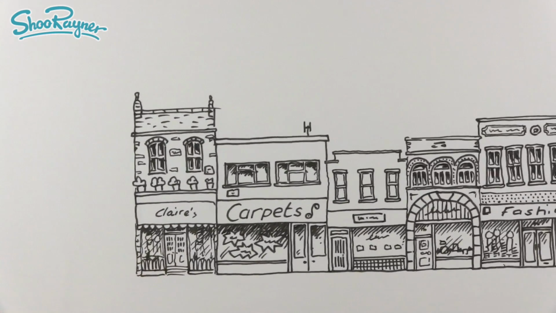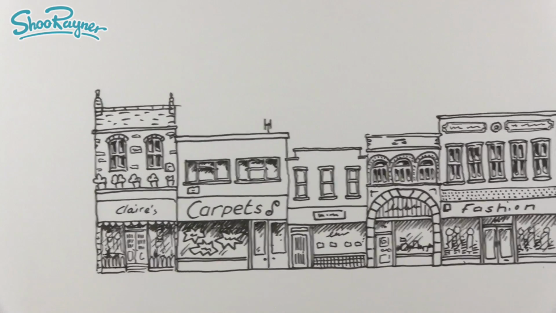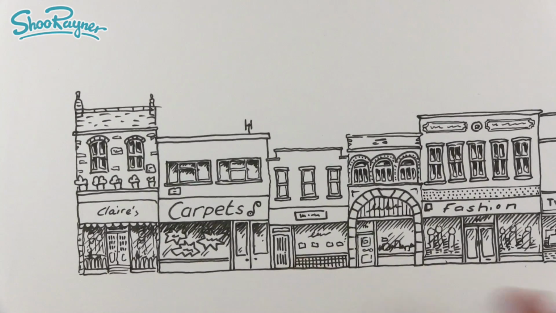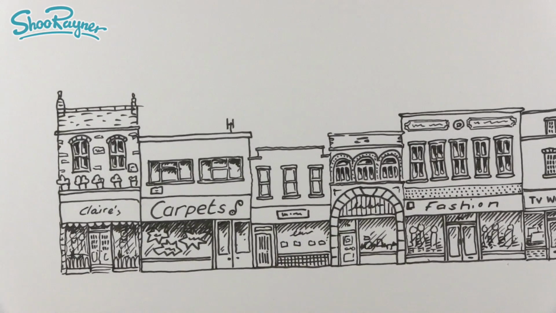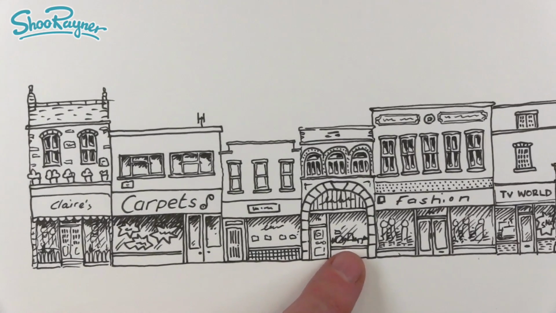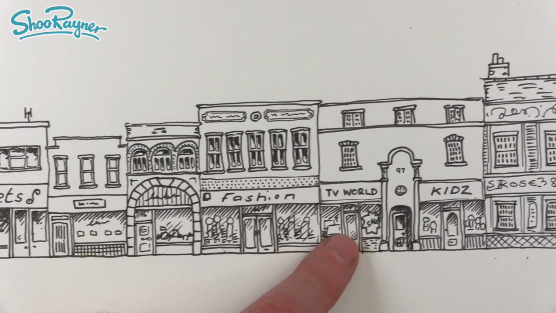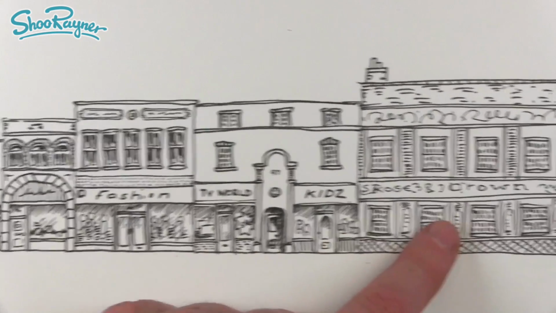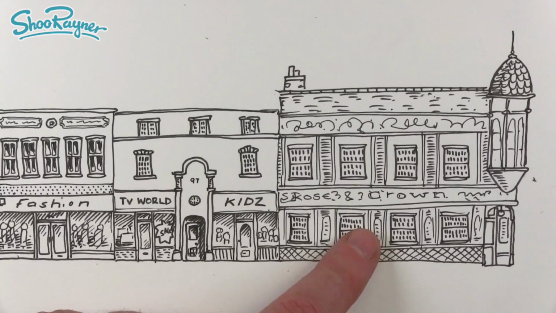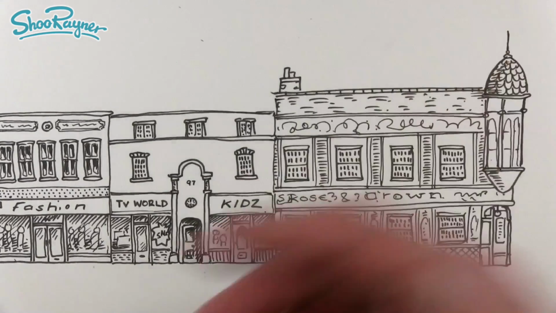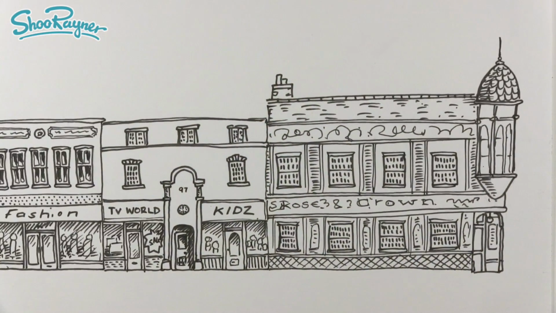There's Claire's little boutique and the horrid 1960s carpet store. What did we think? That was an employment store, didn't we? And I can't remember what that was now. Bookshop is the fashion store. TV World and Kidz. And here is the pub at the end of the street, though. Sure, I think I'm about to go myself. I'll go and have a cup of tea.